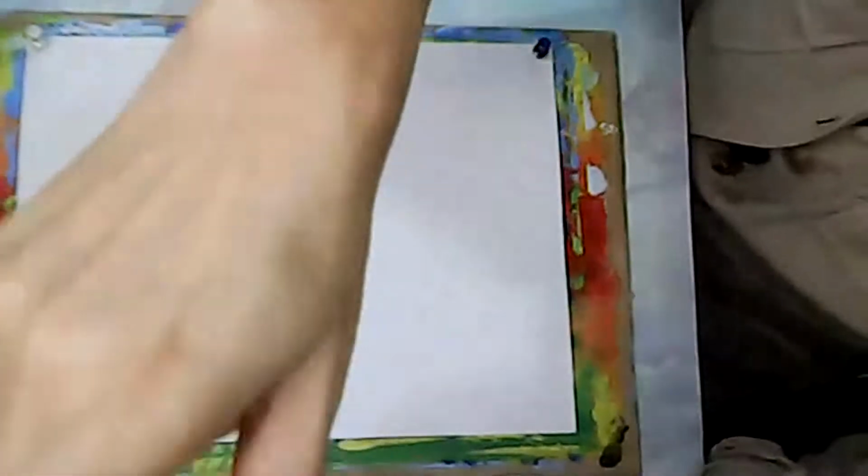So I tried to do this before I started the class, but it seems like... There you go. All right, I'm going to try doing it this way. All right, here is the paper.